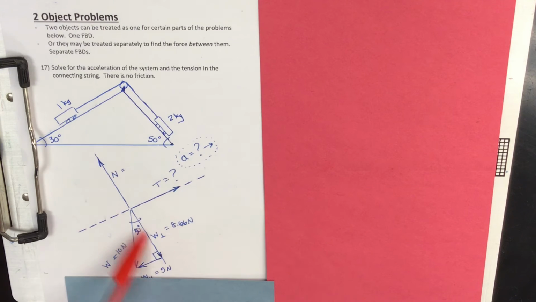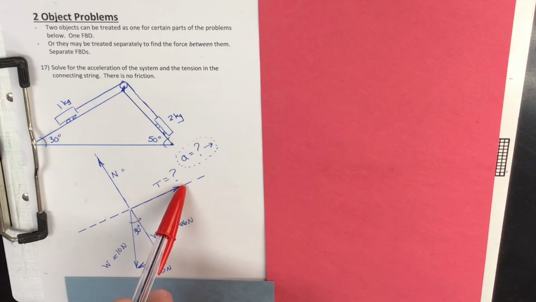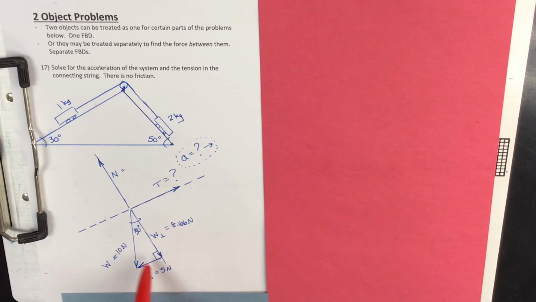That's the parallel to the incline, perpendicular to the incline. Normal force is the same size as the weight component perpendicular to the incline. Tension is forward, acting on that one. Weight is straight down, and again, 10 newtons cosine 30, 10 newtons sine 30, or half. This is a 30, 60, 90 triangle, so half of that would give you this side, and that times the square root of 3 gives you that side.